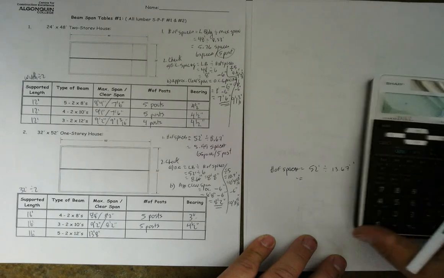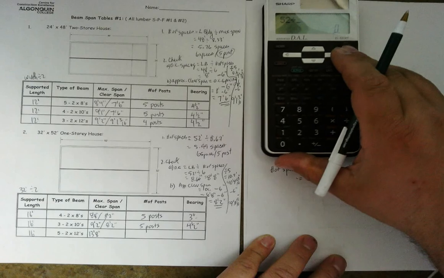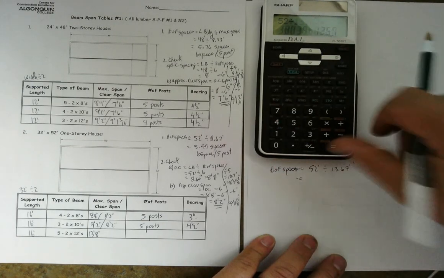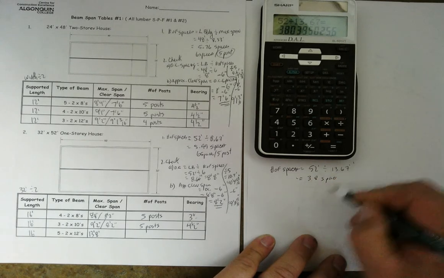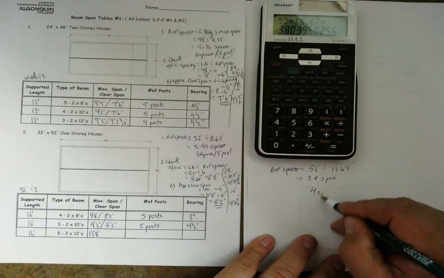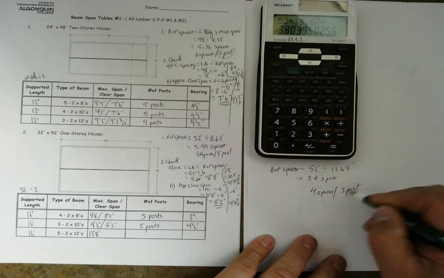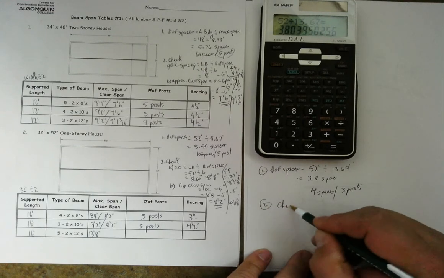So if we go 52 divided by, can you still see that? Yeah, 13.67. It gives us 3.8 spaces. So we're going to say 4 spaces, which would mean 3 posts. Is that a done deal? Nope, we still have to check it. So we're going to go ahead and check that.